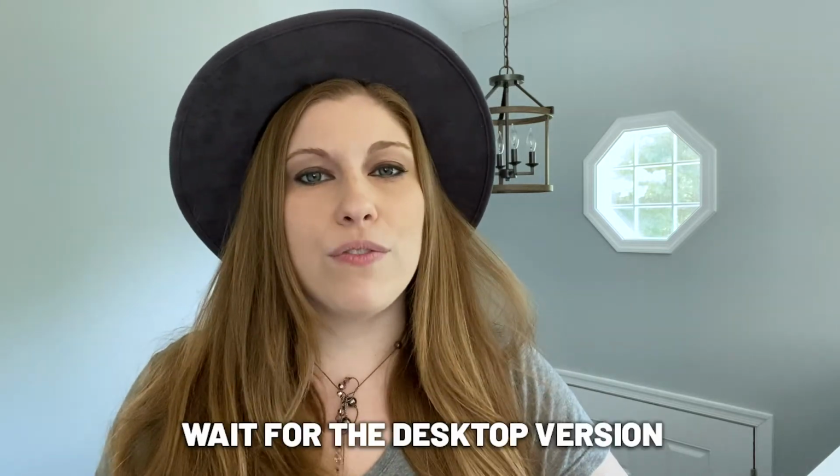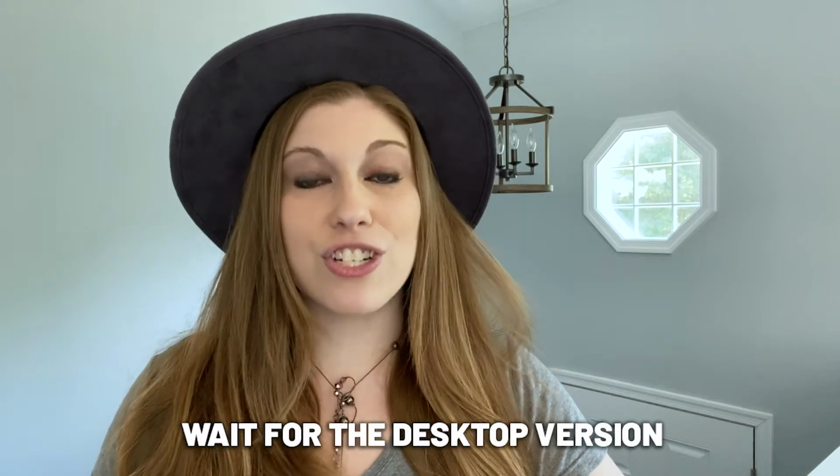Okay, so we know that Instagram is also moving toward having a lot of features on desktop.